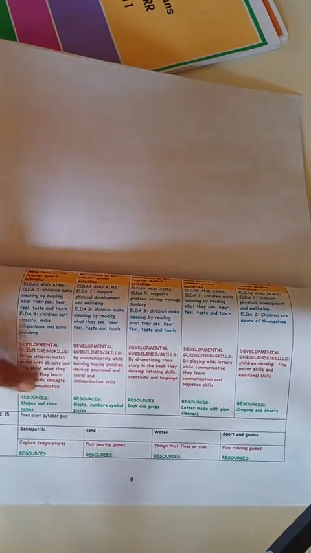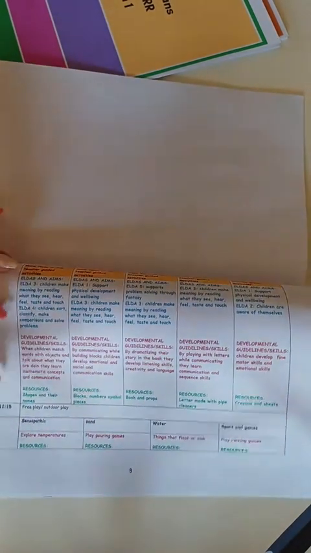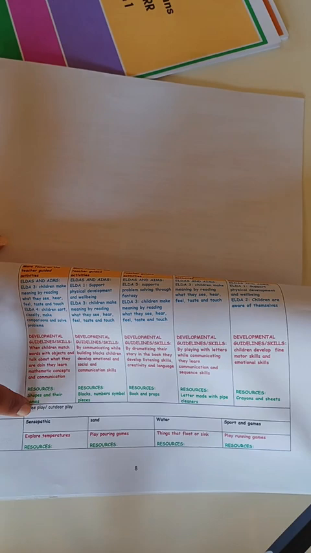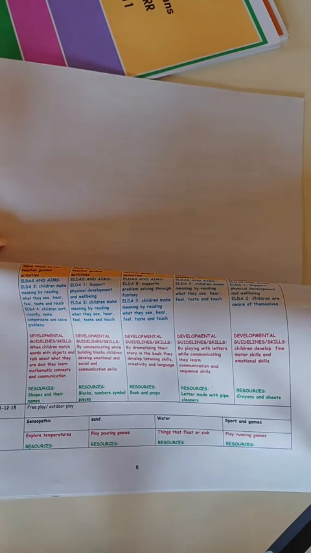And then remember, we have elders and aims, we have developmental guidelines, we have resources, and then we have free play inside or outside depending on the weather.